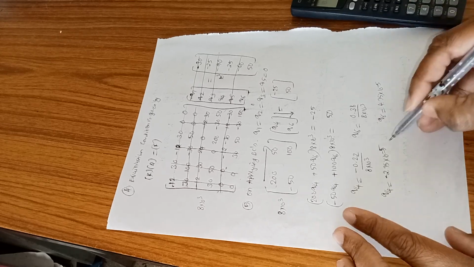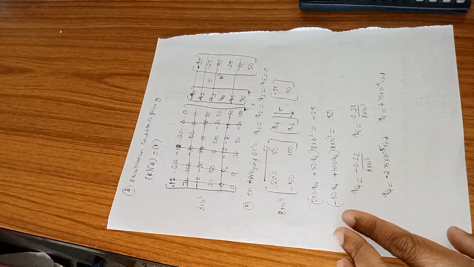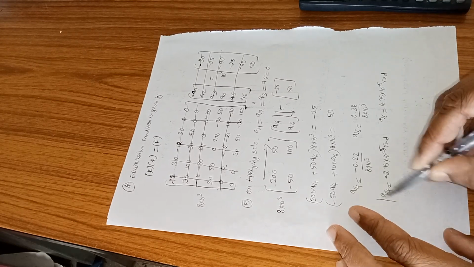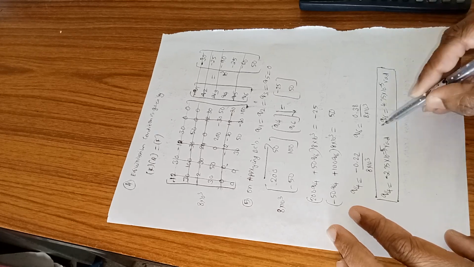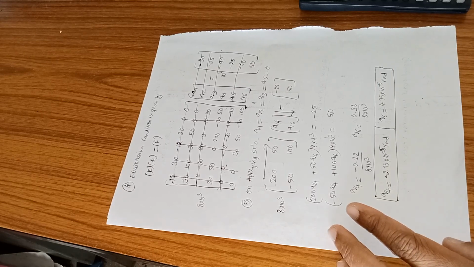The answer is going to be in radians, because these are all angular displacements, and angular displacements are not given in millimeters or meters, they are given in radians. So this is what the displacements at the nodes are going to be. Apart from this, we also have to find the end reactions. So let me try to find that.